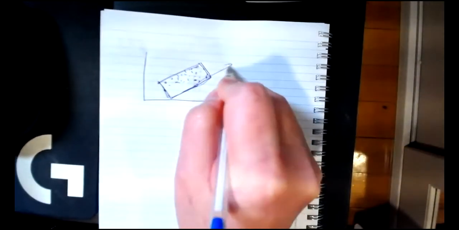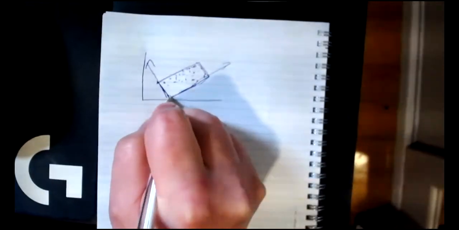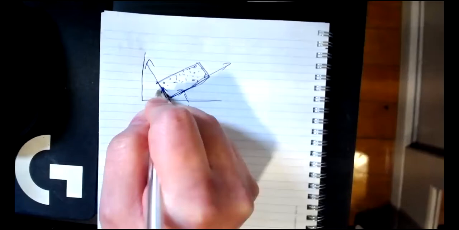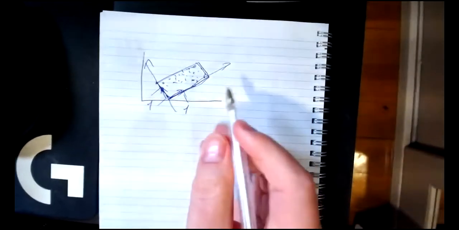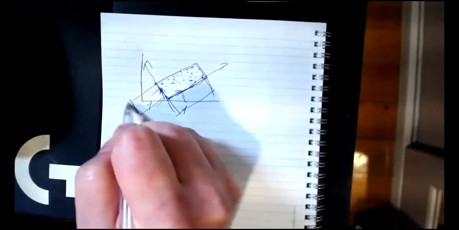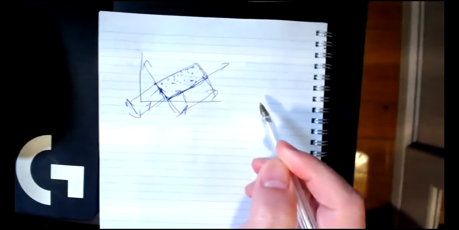Once you find the smallest rectangle, there are two axes, this one and this one, so basically there are two vectors here. These vectors are called eigenvectors, and the length, the size of this edge, these are eigenvalues.